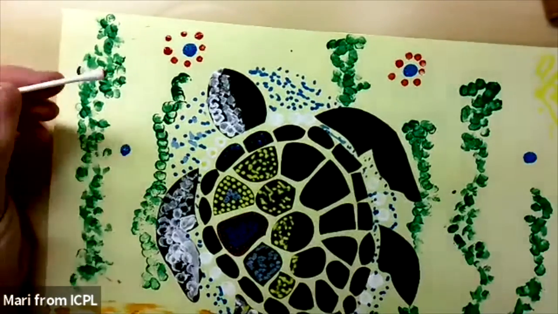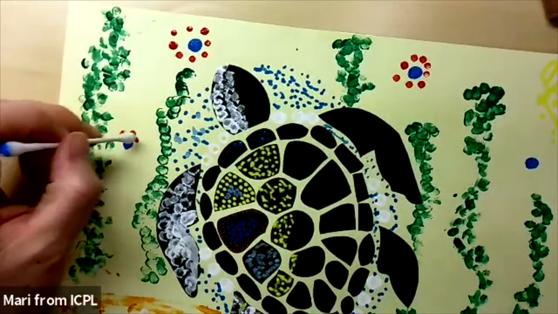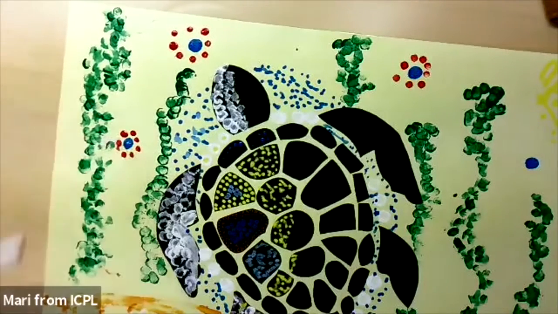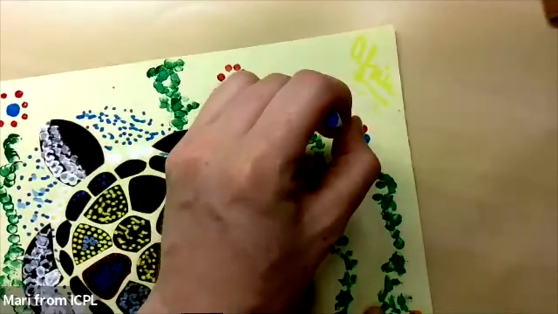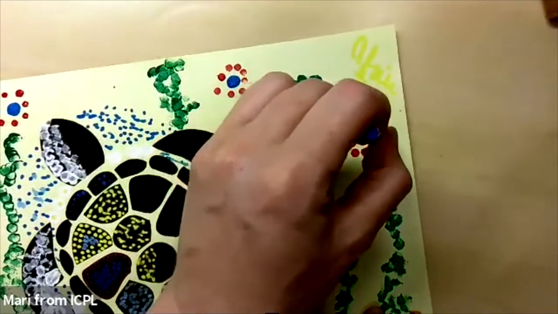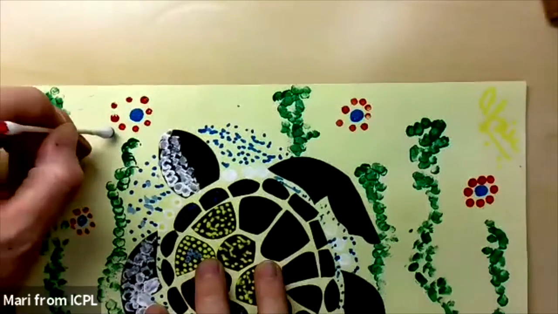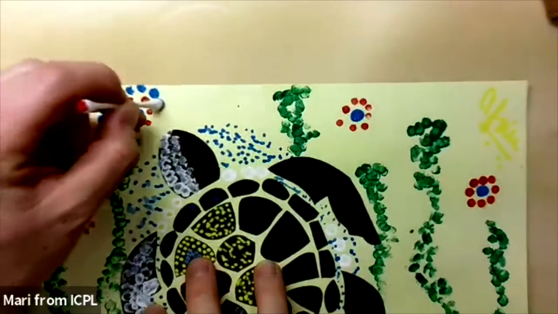If you are interested in this type of art form, the paint pens work really well too, and you have a lot of control over where you're putting your dots. So this would be the idea of the concentric circles: you just keep going around with different colors and different sizes of circles if you want to.